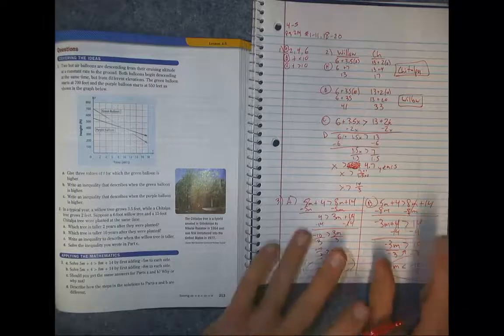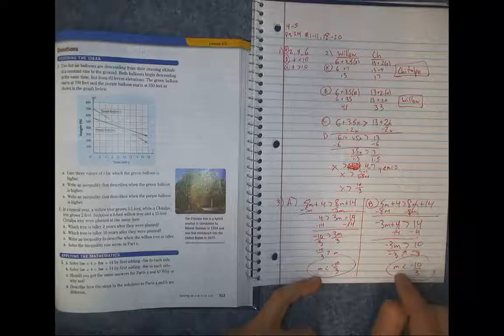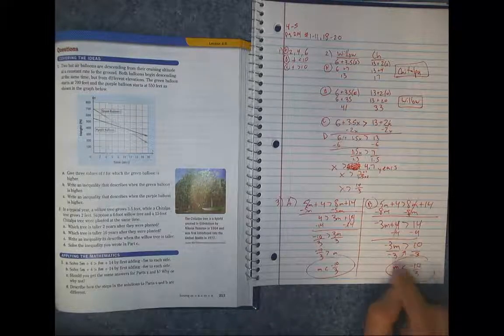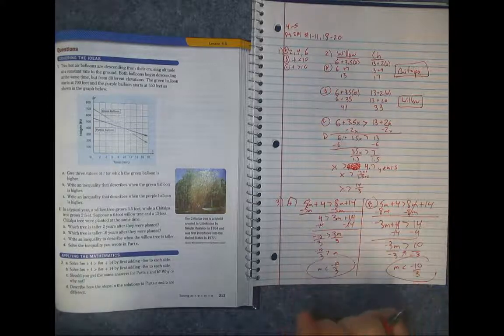So you don't have to do one over the other. This isn't incorrect, but there's a chance you forget to flip. A lot of you forget to flip when you're dividing by a negative. So don't even make that happen. Always get rid of the smaller one.